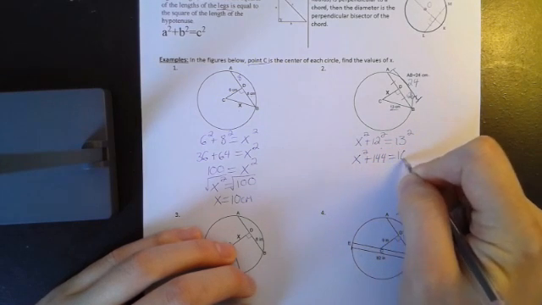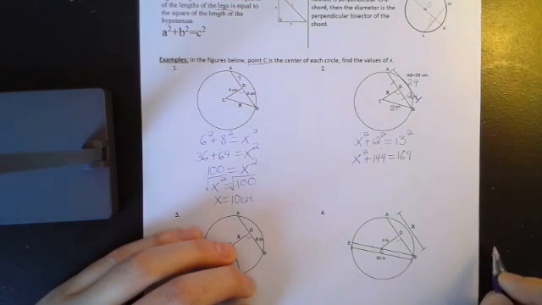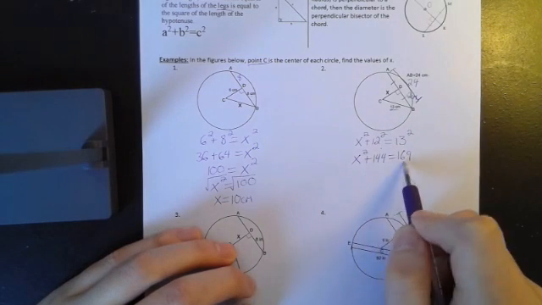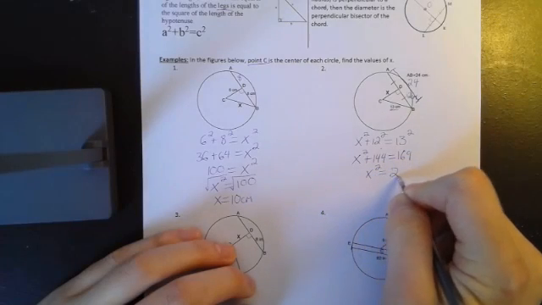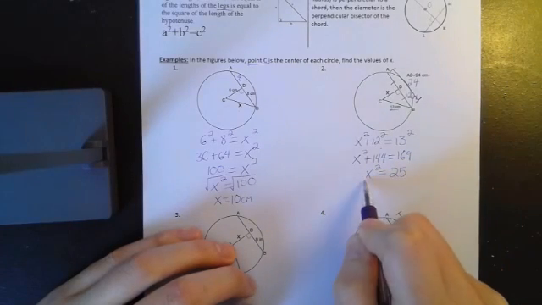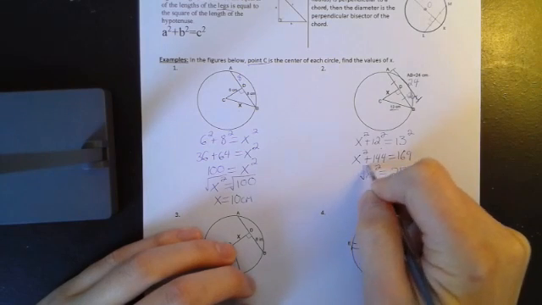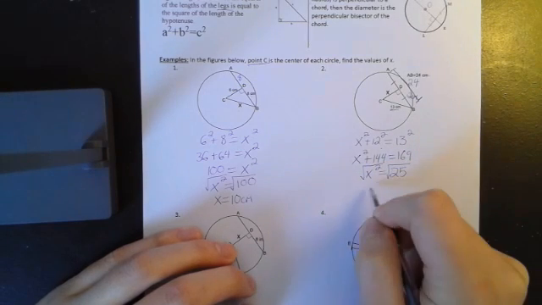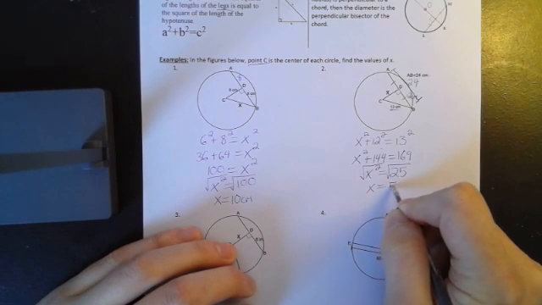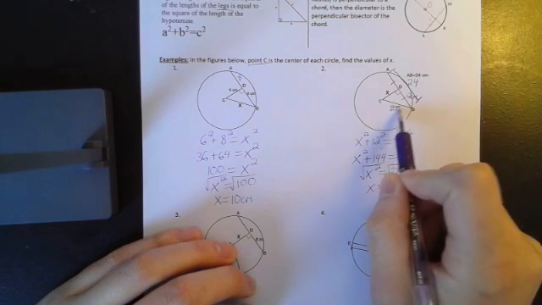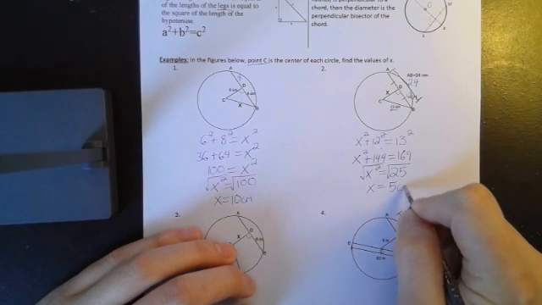13 squared is 169. We're going to subtract 144 from both sides. So we get x squared is equal to 25. Again, to solve for x, we take the square root. And we get that x is equal to the square root of 25, which is 5. And in terms of this problem, we're dealing with centimeters, so 5 centimeters.